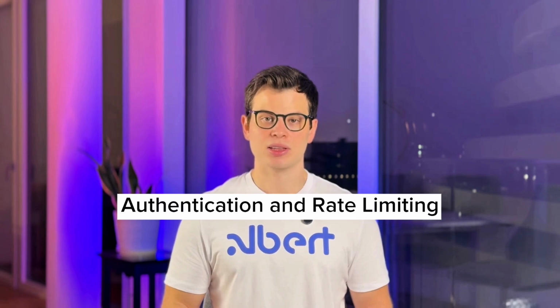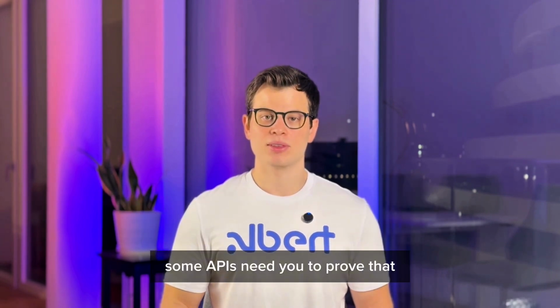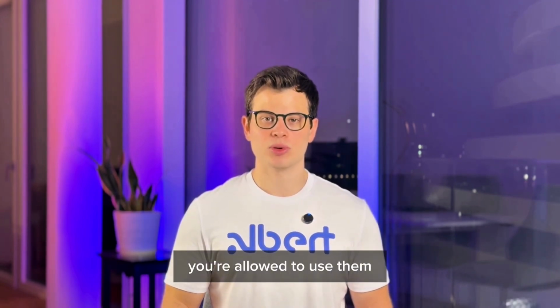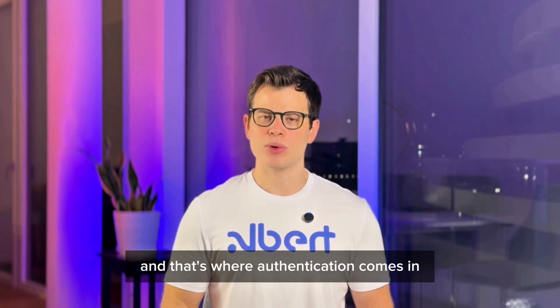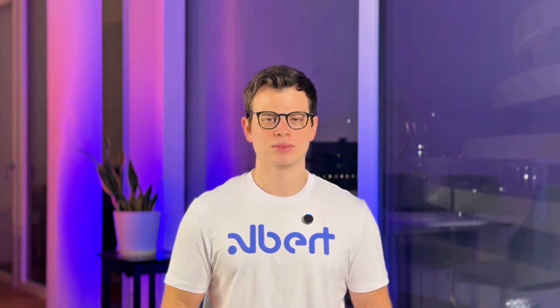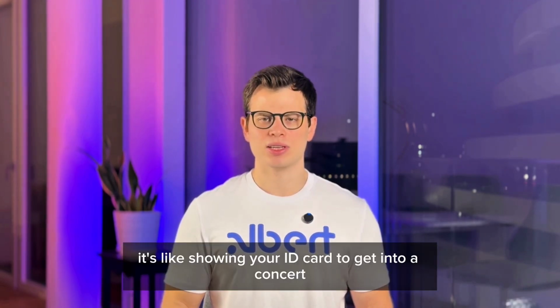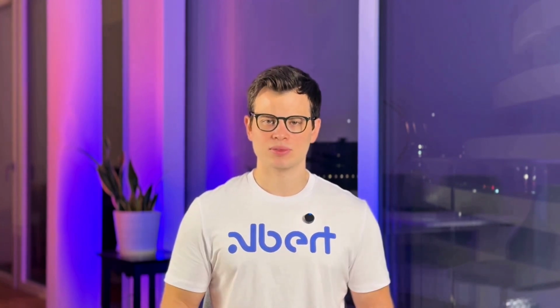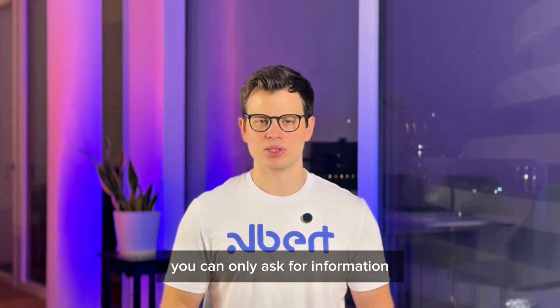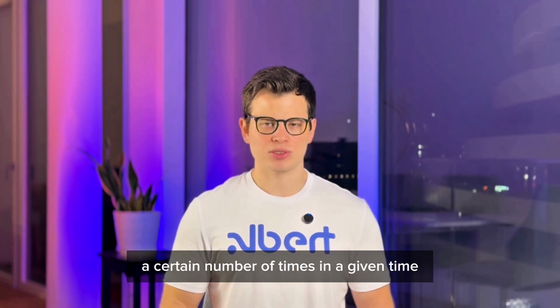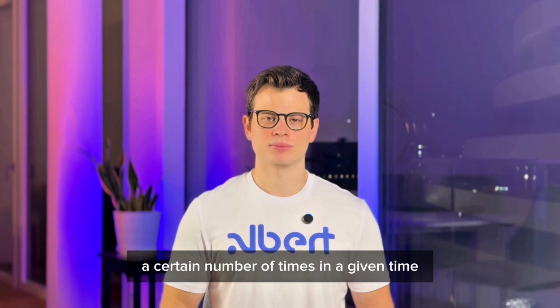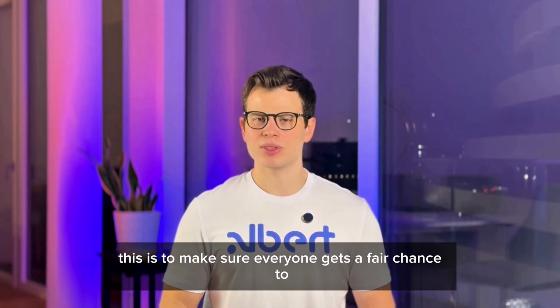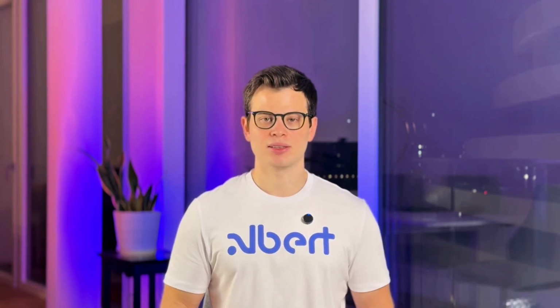Authentication and rate limiting. Some APIs need you to prove that you're allowed to use them, and that's where authentication comes in. It's like showing your ID card to get into a concert. Also, many APIs have something called rate limiting, which is a way of saying you can only ask for information a certain number of times in a given time.